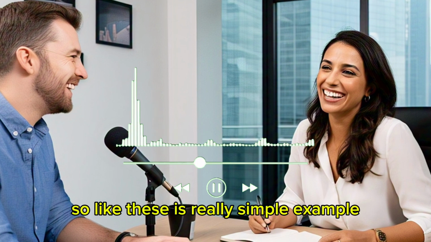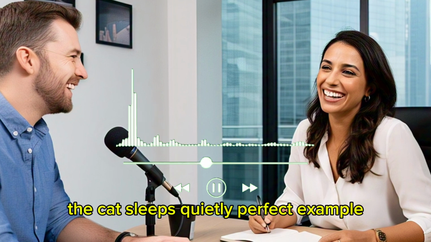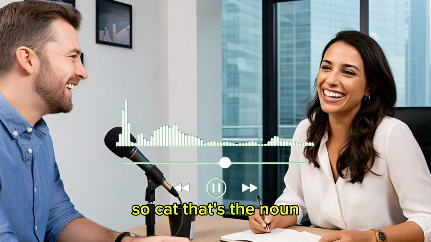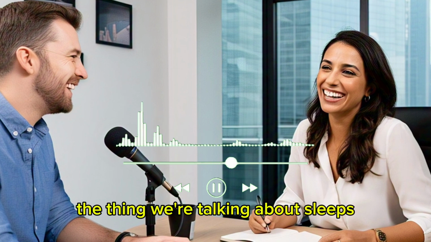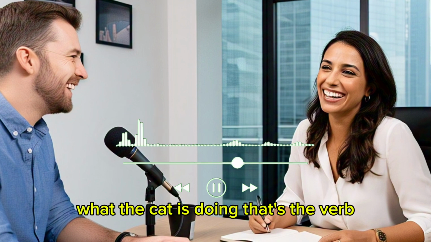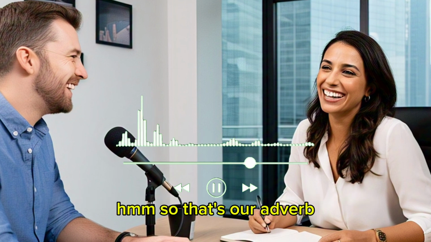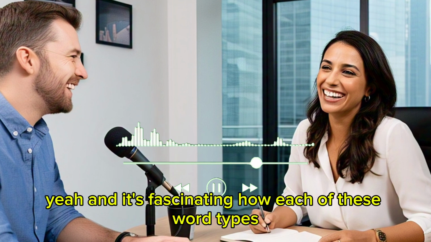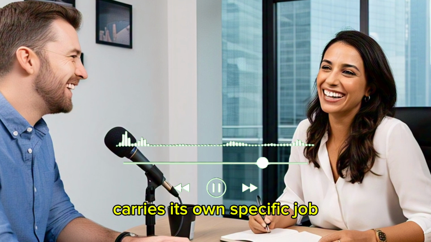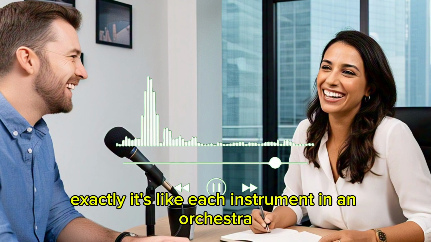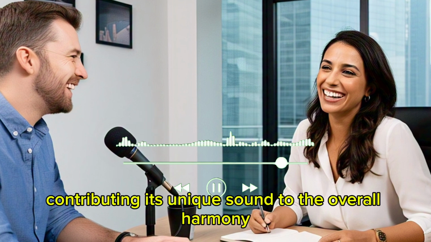They use this really simple example: the cat sleeps quietly. Perfect example. So simple, but so illustrative. Cat, that's the noun, the thing we're talking about. Sleeps, what the cat is doing, that's the verb. And then quietly, that tells us how the cat is sleeping. So that's our adverb. It's fascinating how each of these word types carries its own specific job within a sentence. Each one plays its role. It's like each instrument in an orchestra contributing its unique sound to the overall harmony.